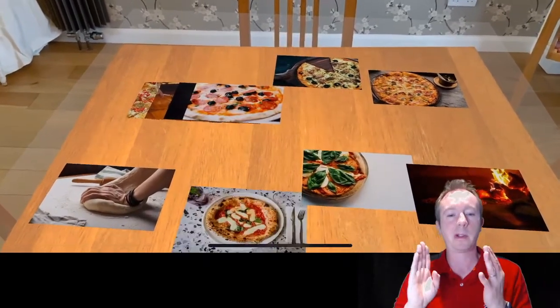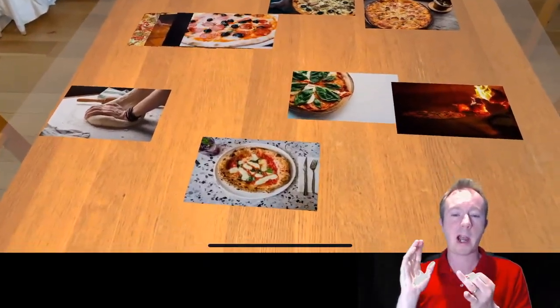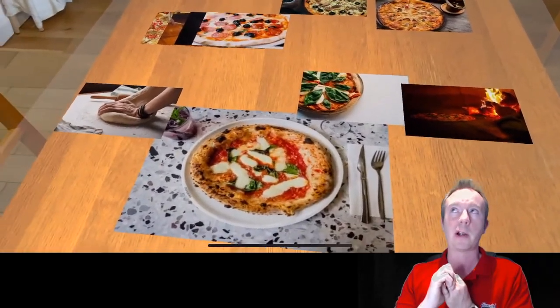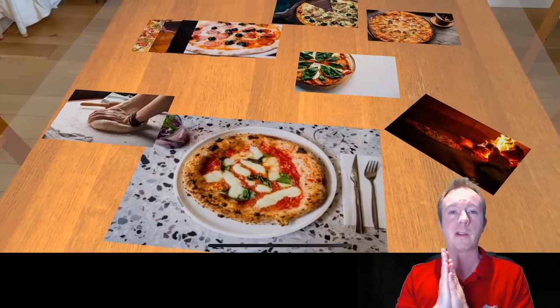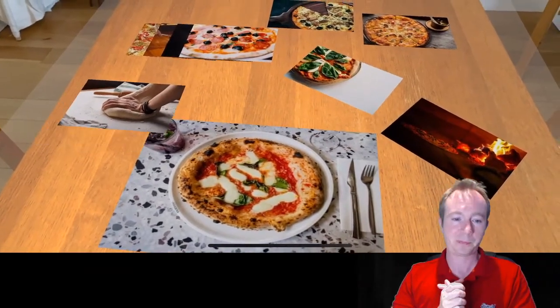Okay, so there you go. We did a bit of 2D plane detection and UI gesture recognizers, and this is the effect that we have achieved.